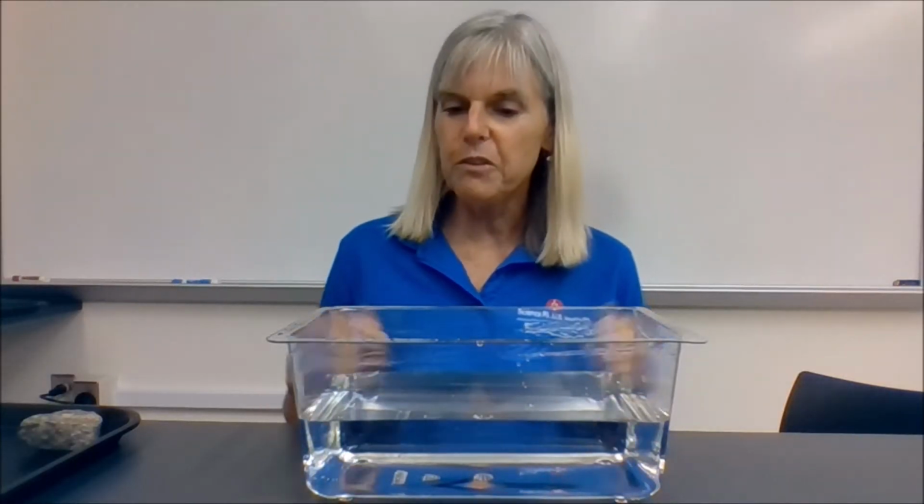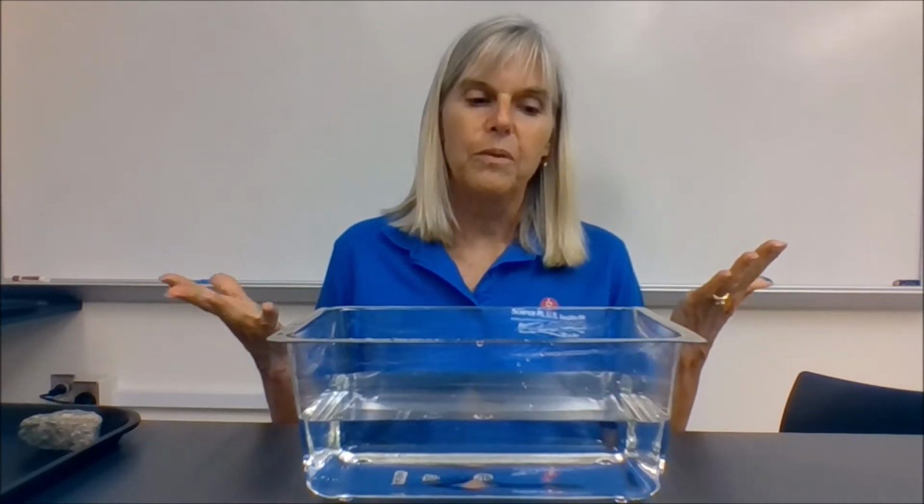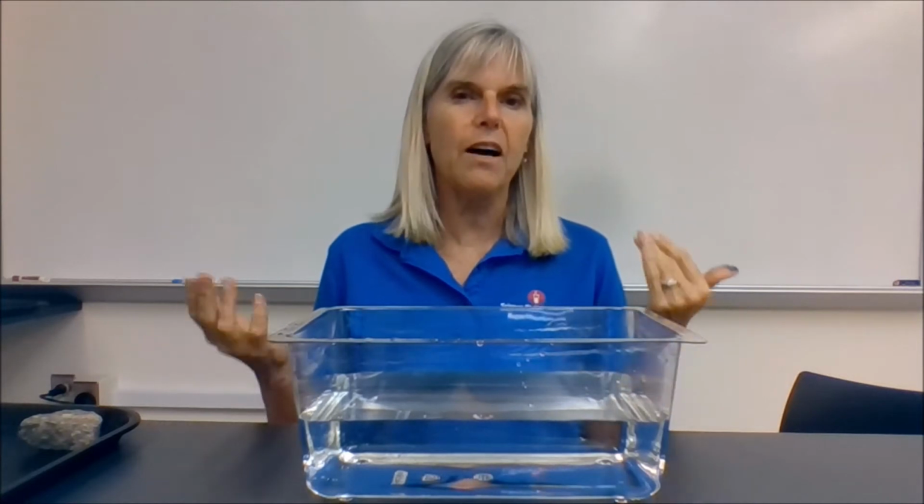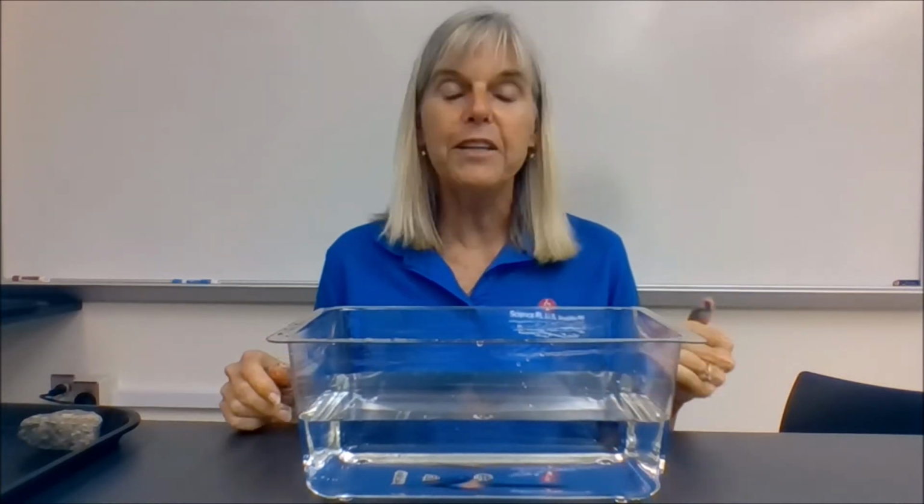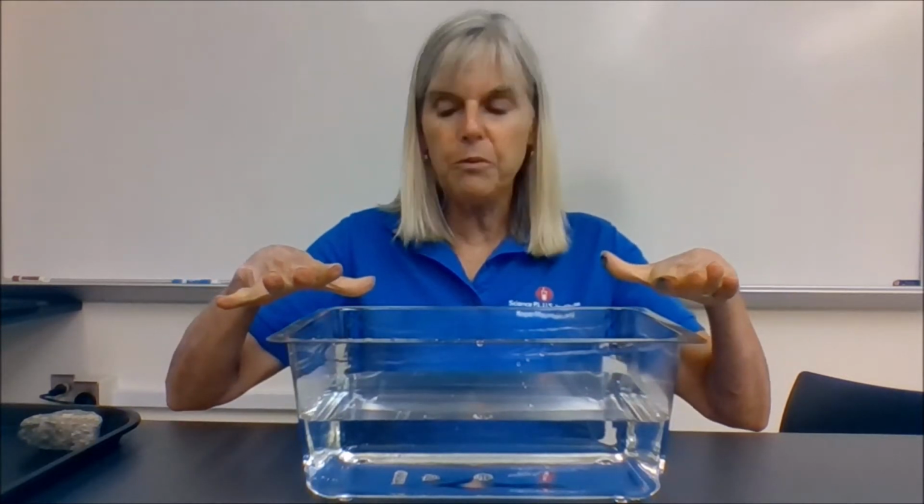In this activity, we're going to talk about water density and how water temperature affects how the water moves. I don't tell the kids anything except don't touch your bucket of water.